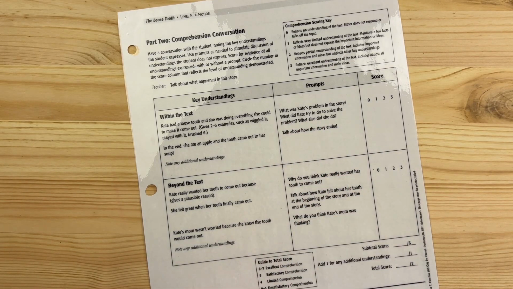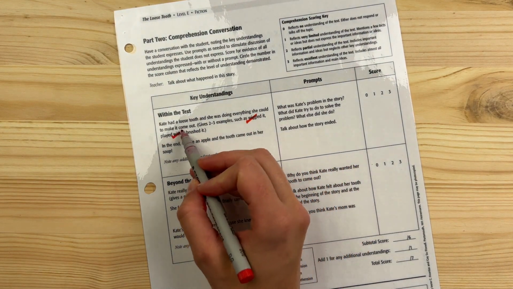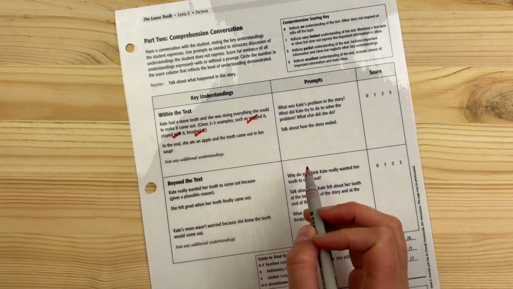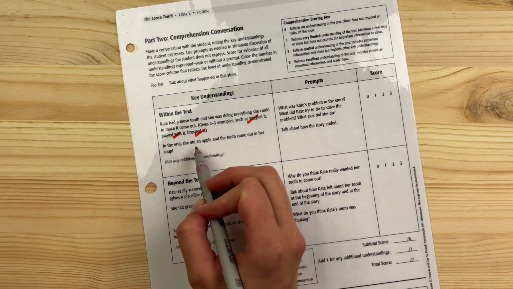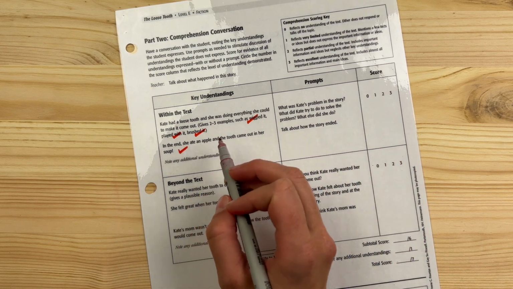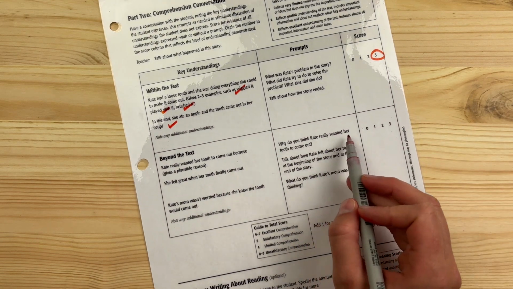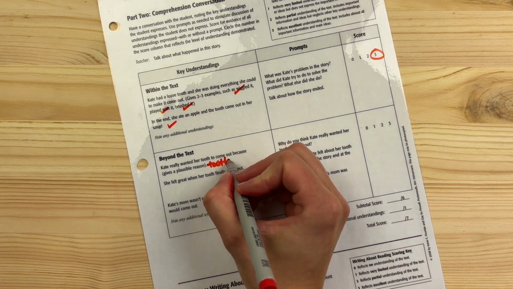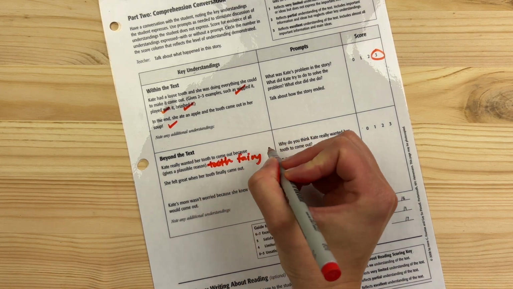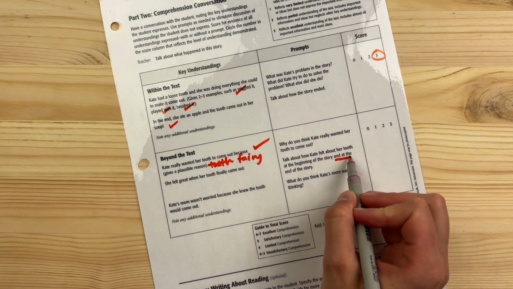So then you move on to harder questions here beyond the text. So now you're taking that information and you're making inferences or predictions or whatever. Why do you think she really wanted her tooth to come out? It doesn't say it in the story, but why do you think? So the student would have to come up with some plausible answer like, oh, she really wanted her tooth to come out so that she could have a visit from the tooth fairy. And that would be a plausible answer, right?